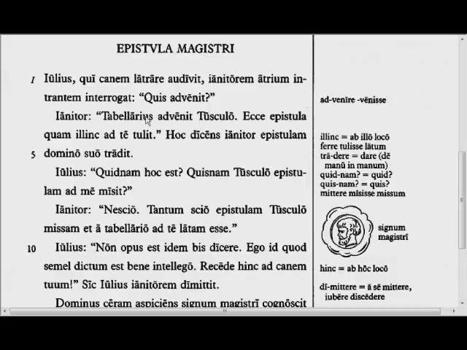And here we have the perfect again, that a mailman arrived. And then we have Tusculo, ablative, meaning from Tusculum. Look at the letter which he brought to you from there.